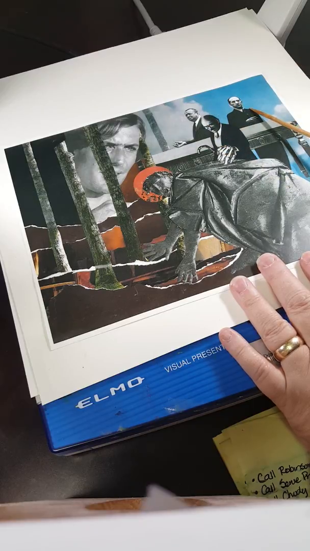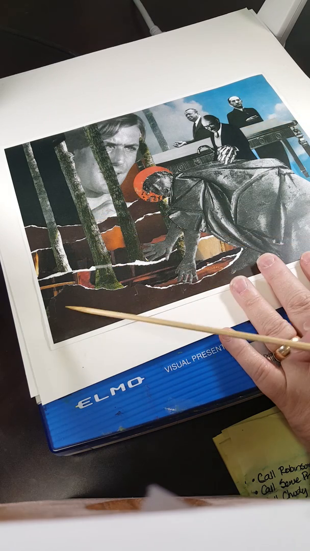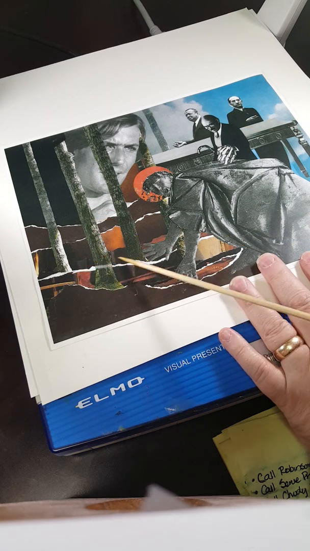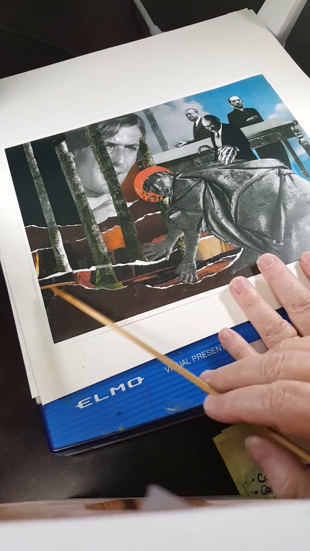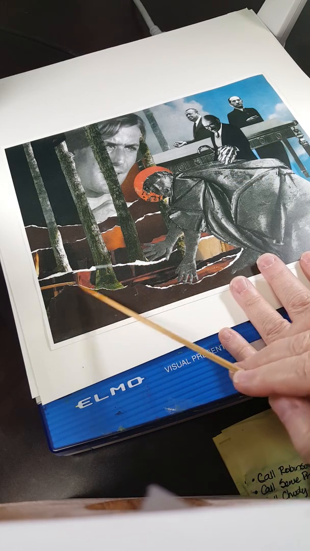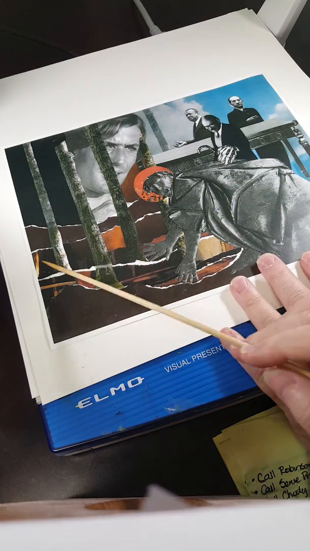This is in a sharp contrast to what we have down here, which are these organic shapes. We have sharply cut edges, very meticulously cut edges, and then yet we have torn paper here, torn edges here.